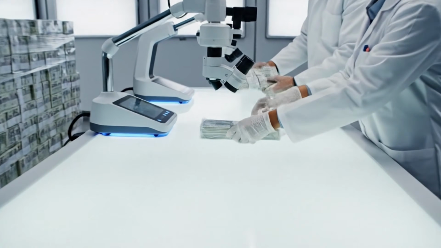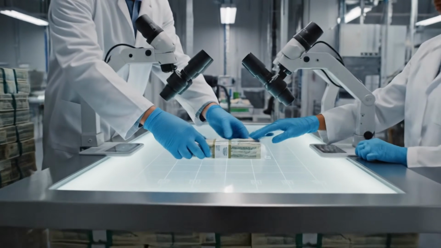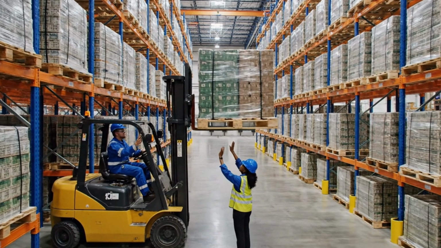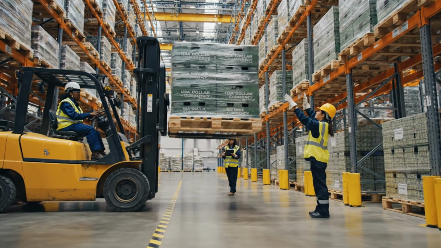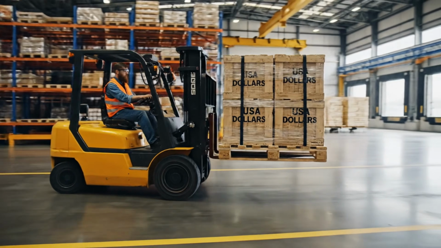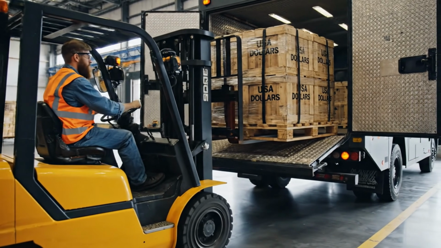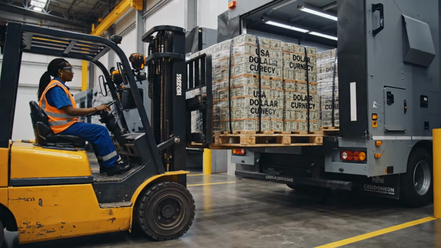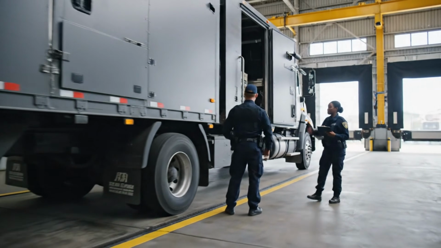Random sampling ensures consistency across the entire production run. Finished currency waits inside secure storage before shipment. Strict security protocols protect every shipment leaving the plant.